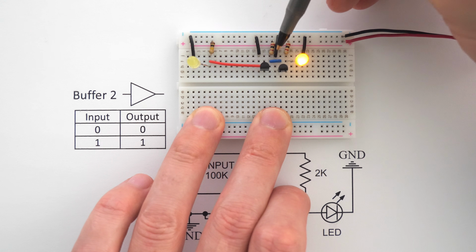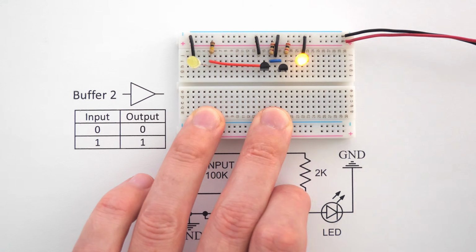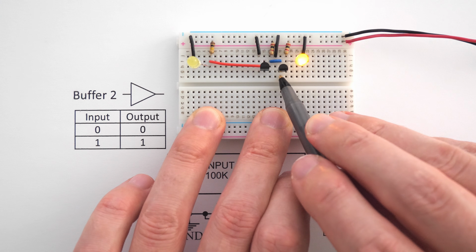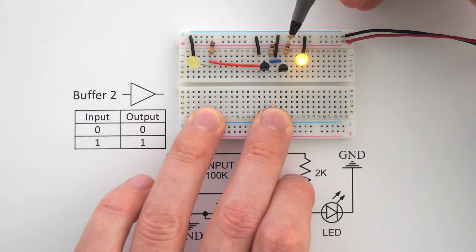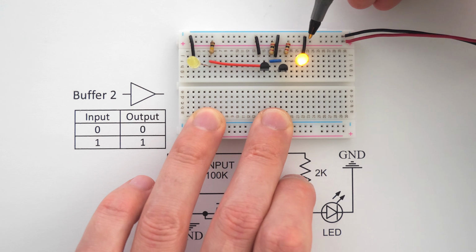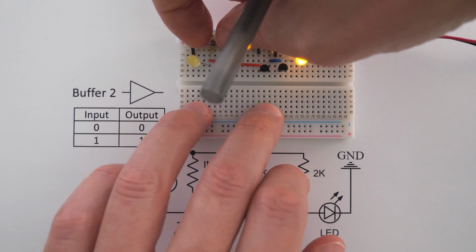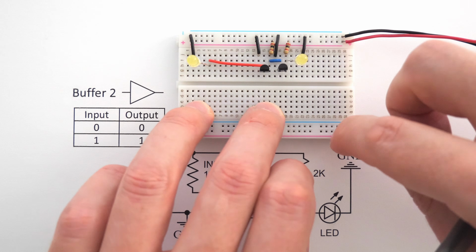this ground. And none of the power is going to go across this blue jumper and into the base of this transistor. That means none of the current from this resistor right here is going to go to this ground, and all of the current is going to go across this LED and into this ground, which is why this LED is lit up. Now we're going to remove this input by taking out this resistor.